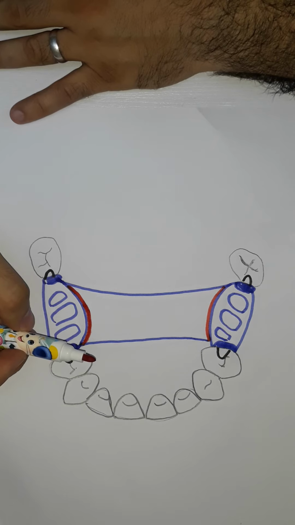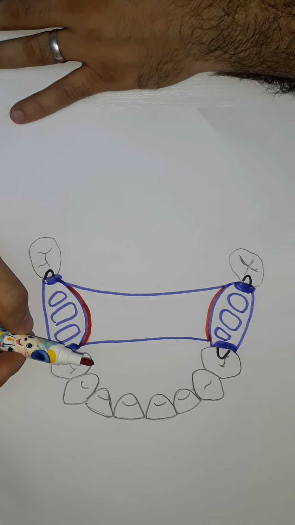Now I am going to draw another component of the removable partial denture, which is the direct retainer. Here, the circumferential clasp is the direct retainer of choice.